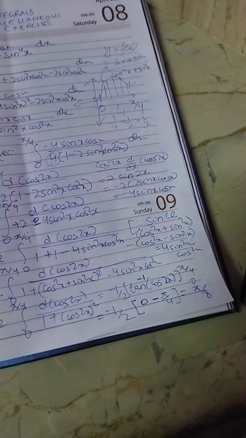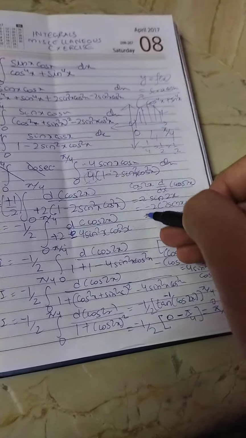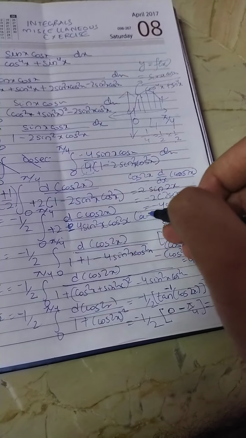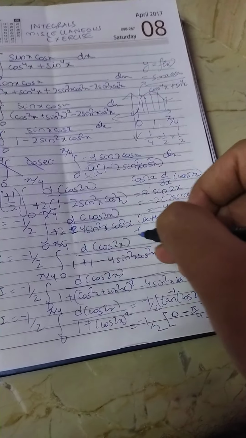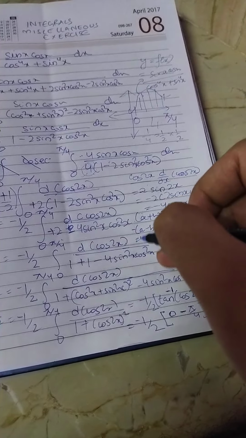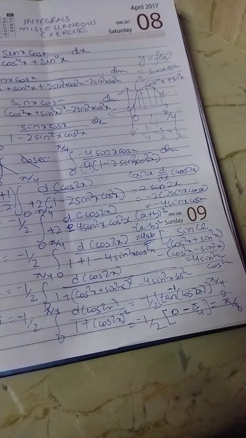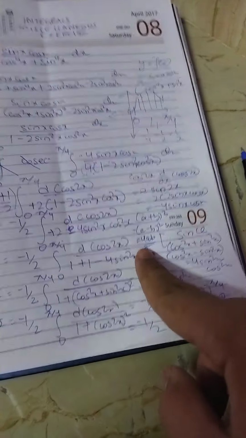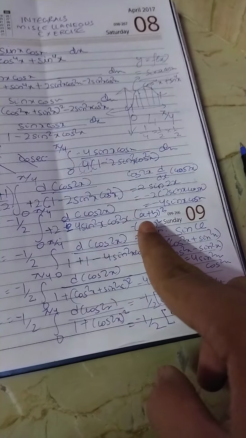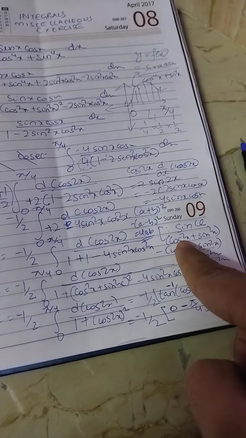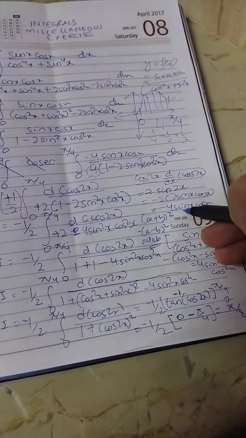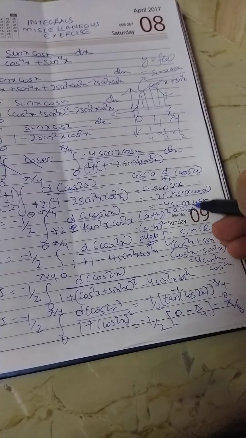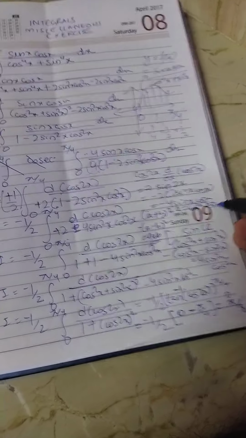Why? I have written here, you know an identity, you must have studied an identity, a plus b whole square minus a minus b whole square is equal to 4ab. Isn't it? Very simple identity. Now I simply use that identity here, children. Simply that identity. Here a is equal to cos square x. B is equal to sin square x.